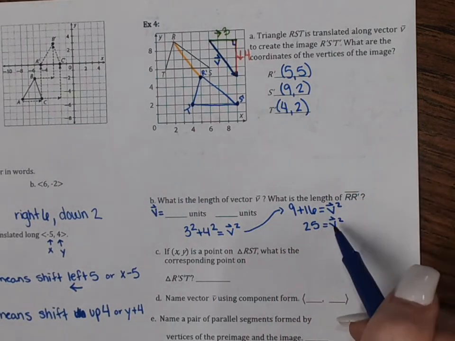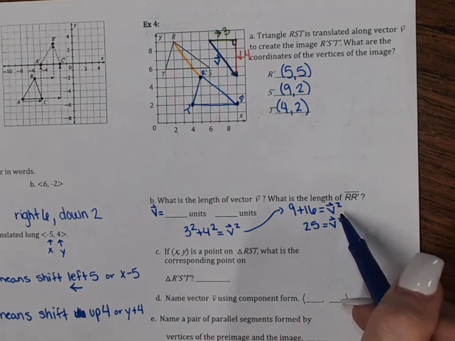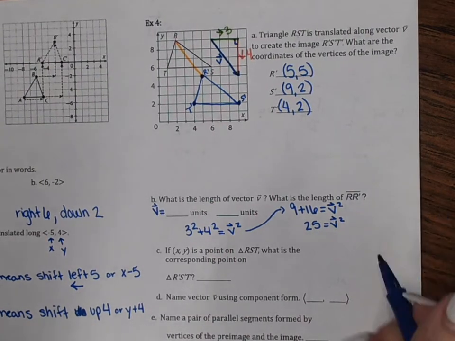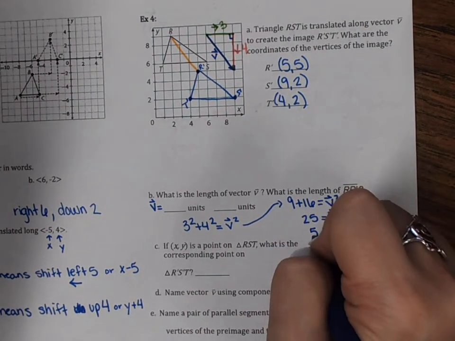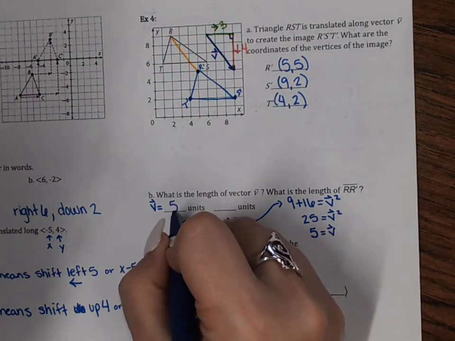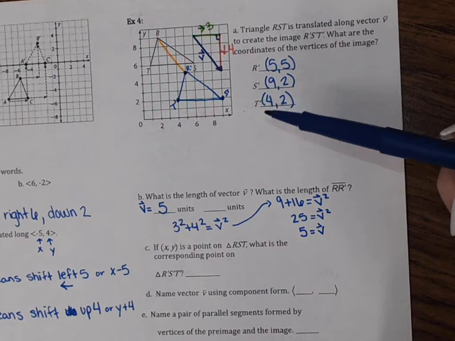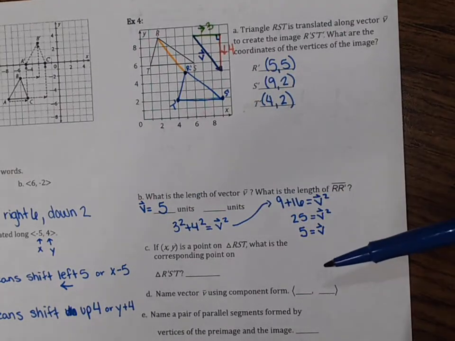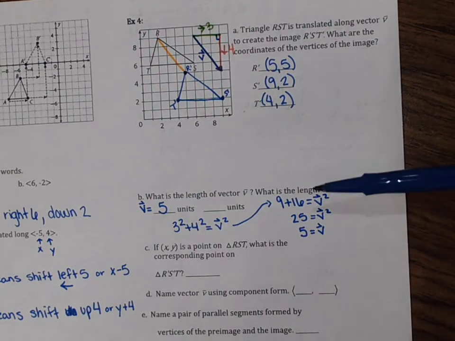And in order to get rid of this little square term, we take the square root of both sides. So that means we end up with a vector length of 5. So super simple to find that vector length because you already know how to do the Pythagorean theorem.